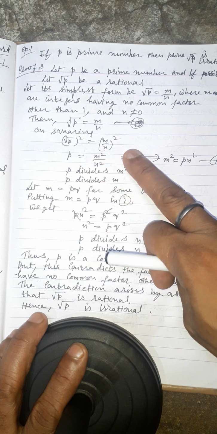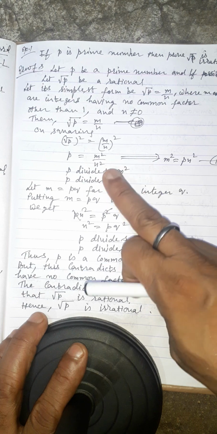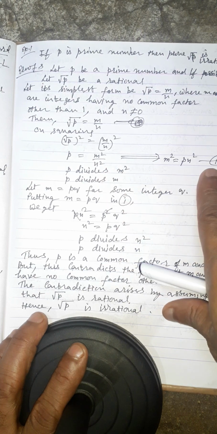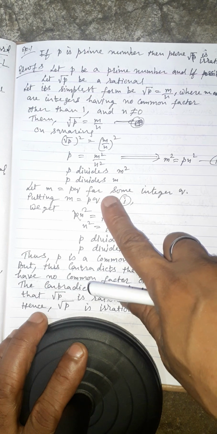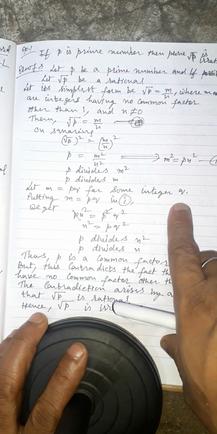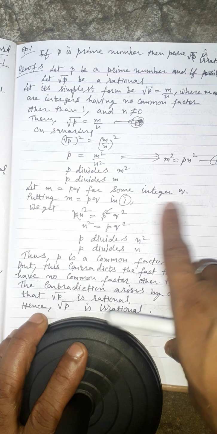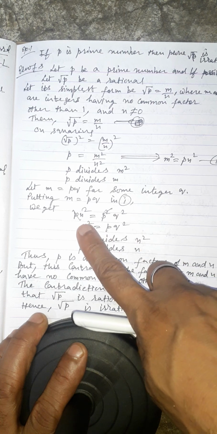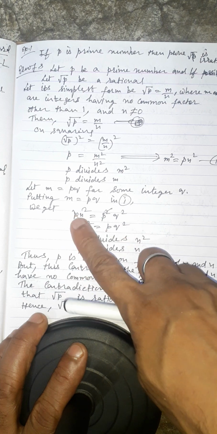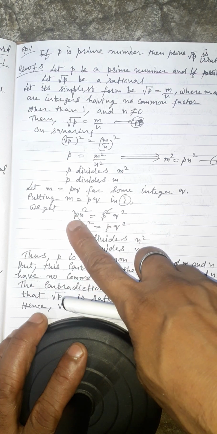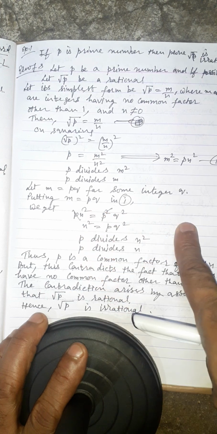On squaring, root P square is equal to m upon n whole square. P is equal to m square upon n square. Then m square is equal to P n square. P divides m square, so P divides m. Let m equal to pq for some integer q. Putting m equal to pq, we get P n square is equal to P square q square. Both sides have P common, so we cancel P. Then n square is equal to P q square.